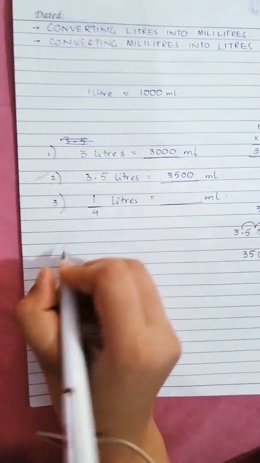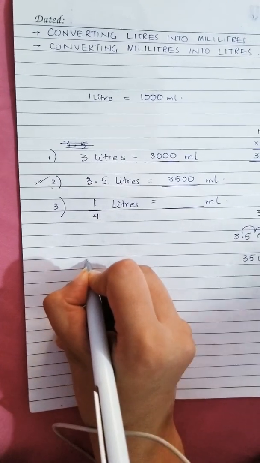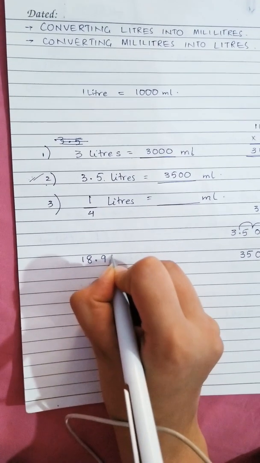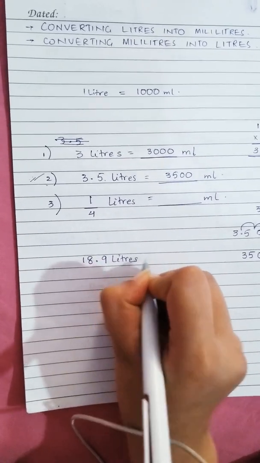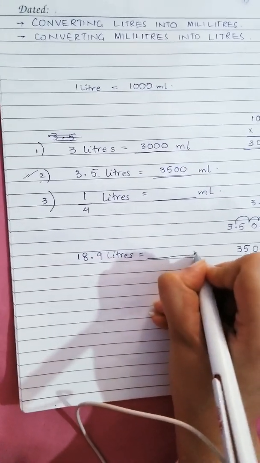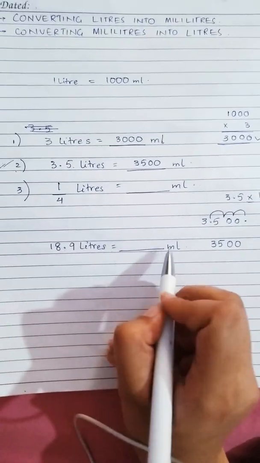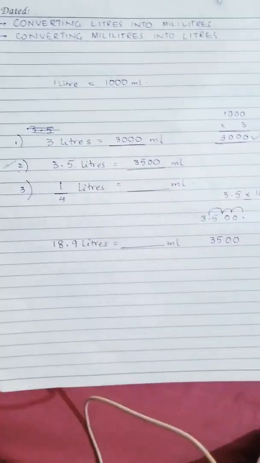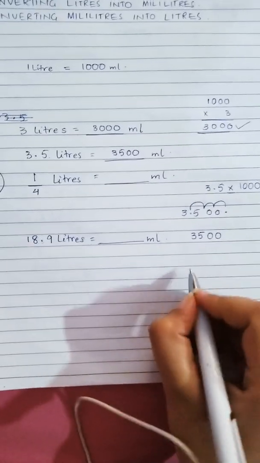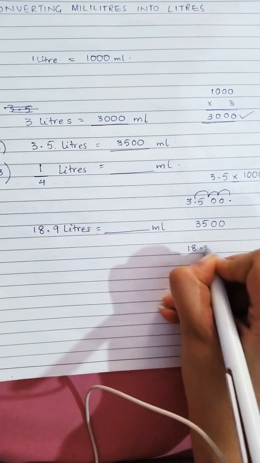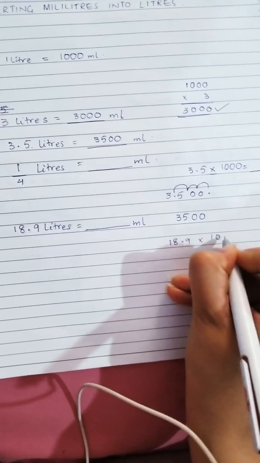Let's do one more example of such sorts. Let's suppose you have another question that says something like this. Again, 18.9 liters, you know that when you are going to convert this into milliliters, you're going to have to multiply it with 1000. So 18.9 multiplied by 1000.